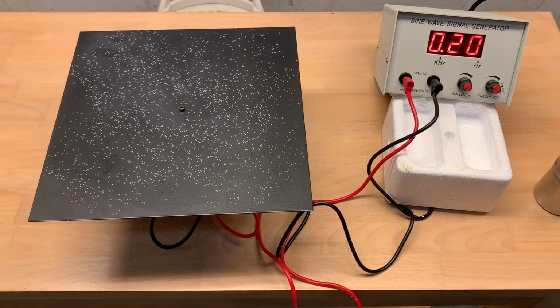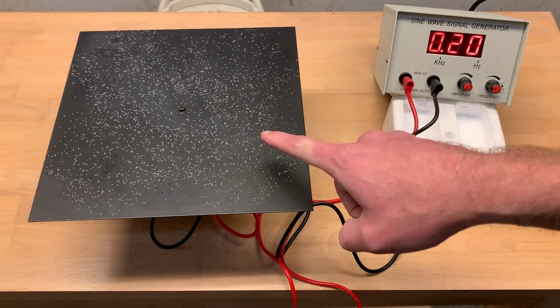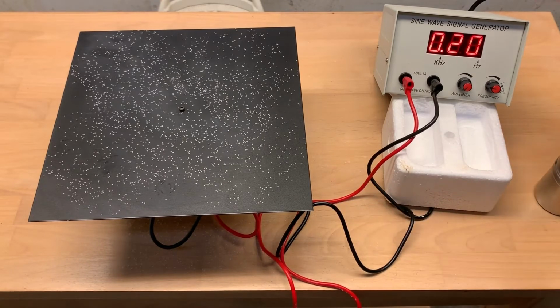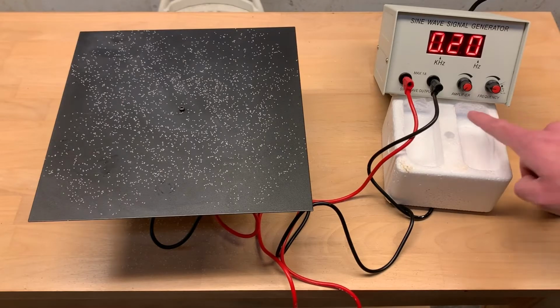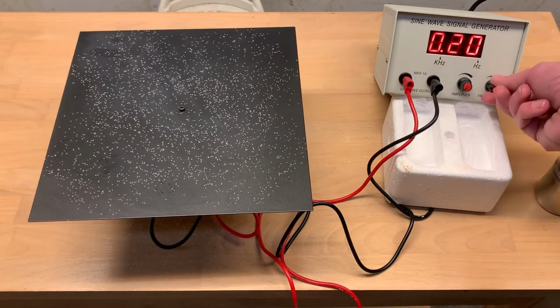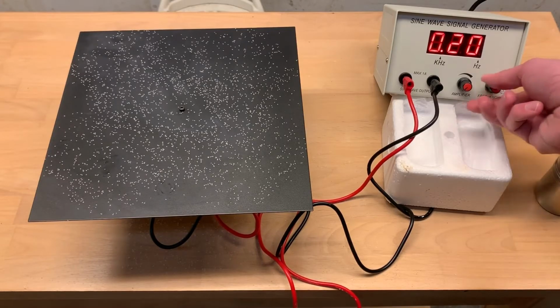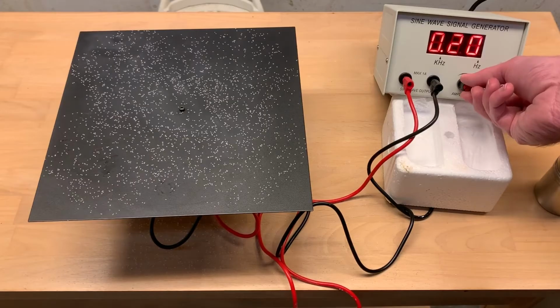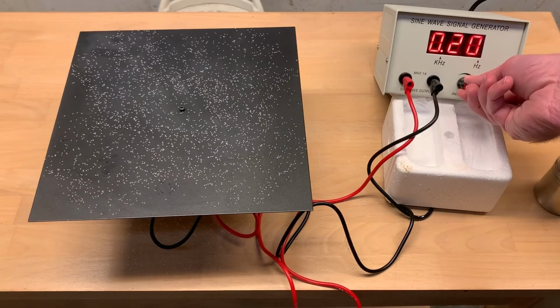So here we've got everything assembled. We've got some sand on our Chladni plate, we've got the driver plugged in and turned on, and we've got our frequency generator set to 200 hertz. We can adjust this, the amplitude here, or the frequency here. You can see the numbers change when I adjust the frequency. Now as I increase the amplitude, you can start to hear the plate vibrate, and that's resonance.